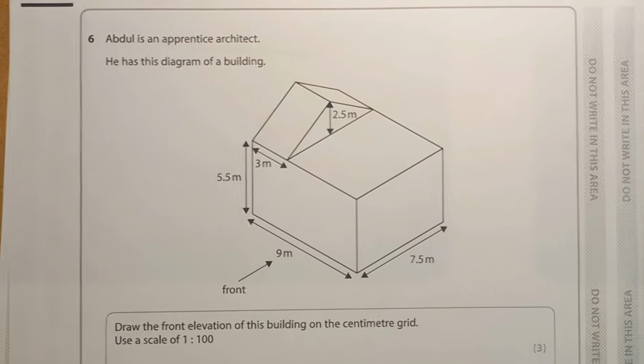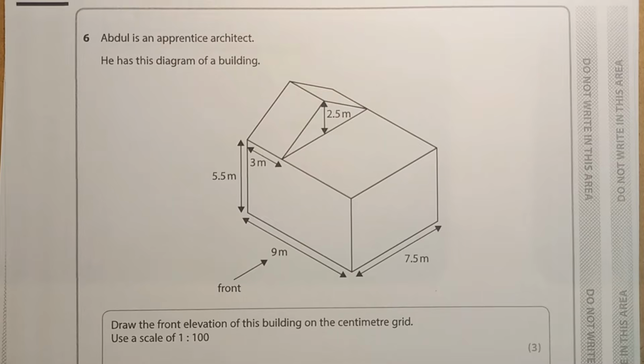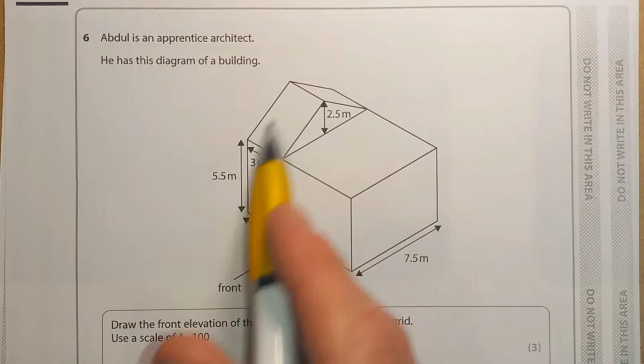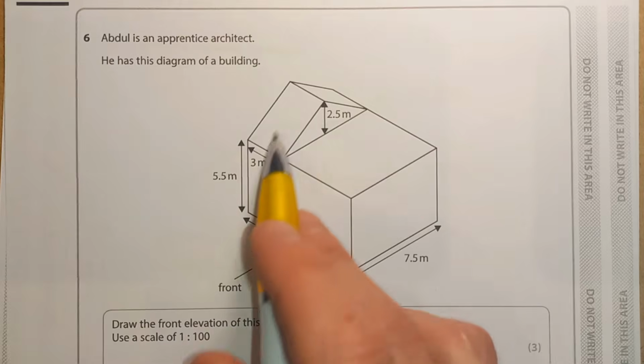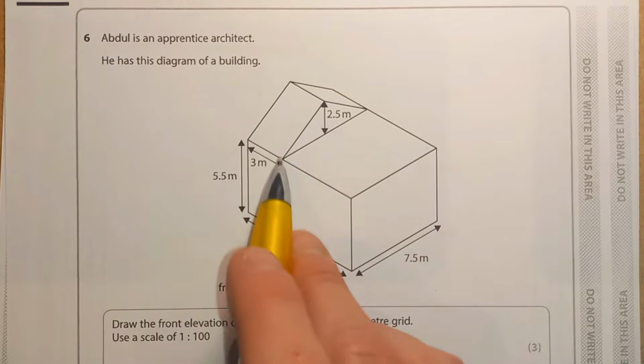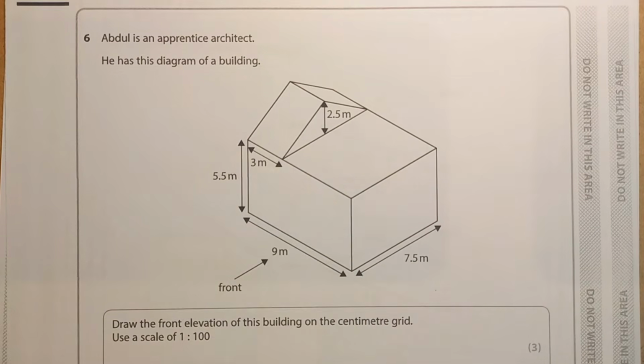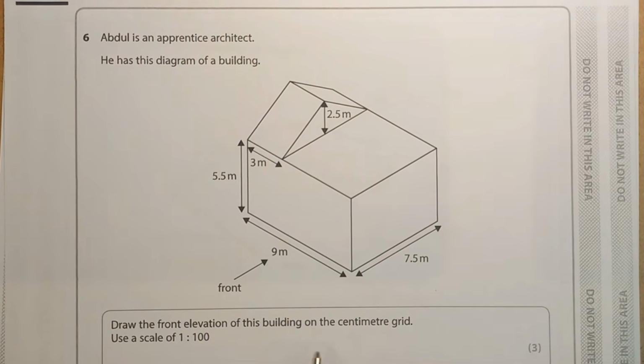Question 6. Abdul is an apprentice architect. He has this diagram of a building. Here we go. So it's got like a big sort of cuboid at the bottom with a bit of a prism on top. Okay, and it says draw the front elevation of this building on the centimetre grid.